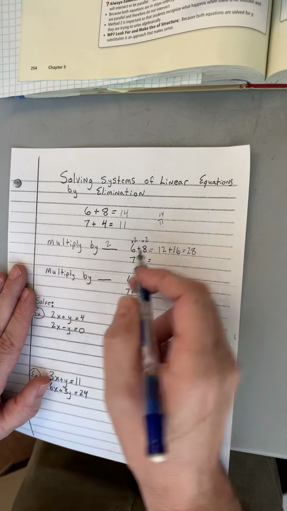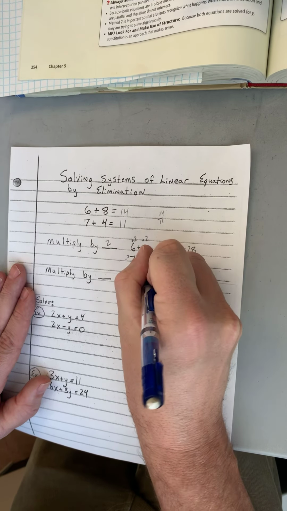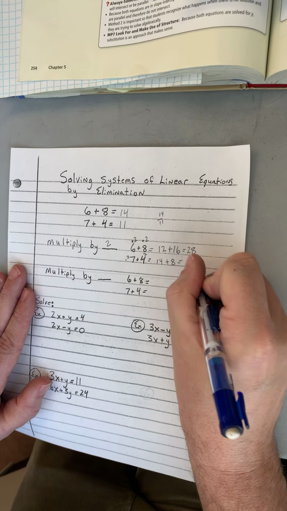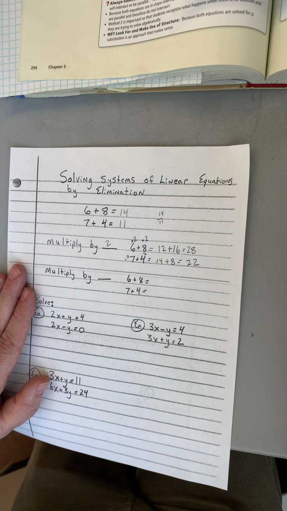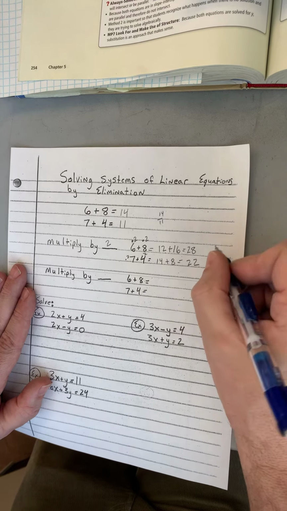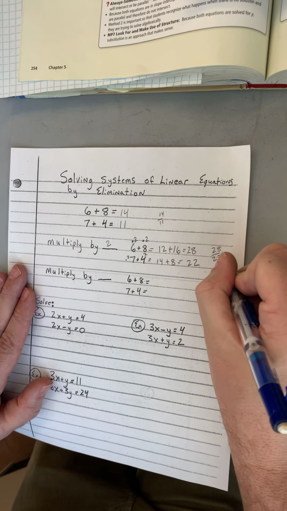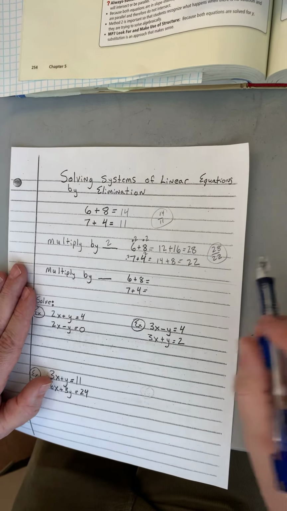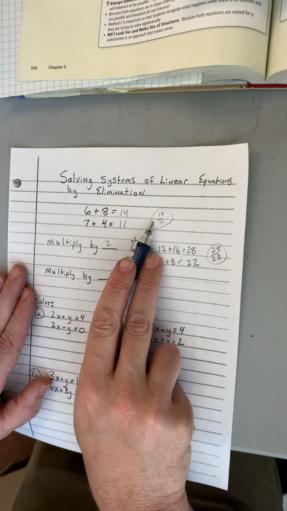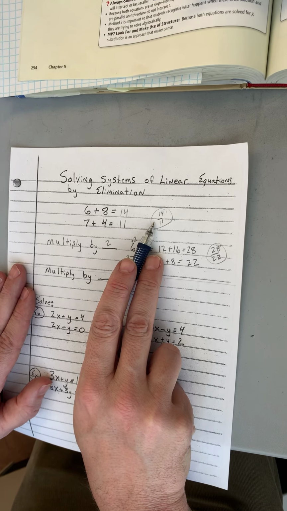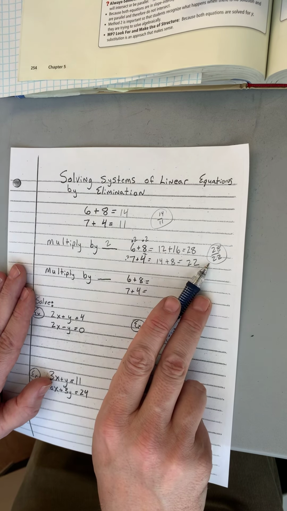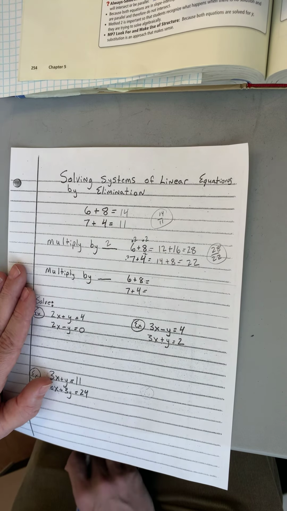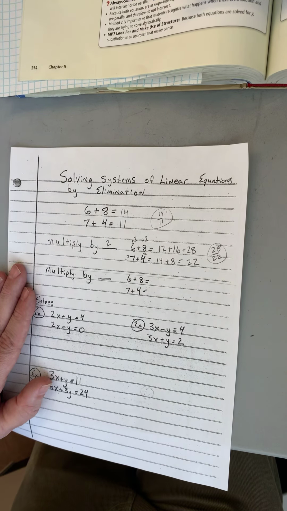If I multiply this next equation by 2, that's 14 plus 8. Somebody already said it. It's 22. Look at this ratio here. 28 to 22. What in the world do you think 28 over 22 reduces to? 14 over 11, right? Because I just divide it in half. So do I really change the value? Isn't 28 22nds the same as 14/11? Yes, it is. So I don't really change the value of it.